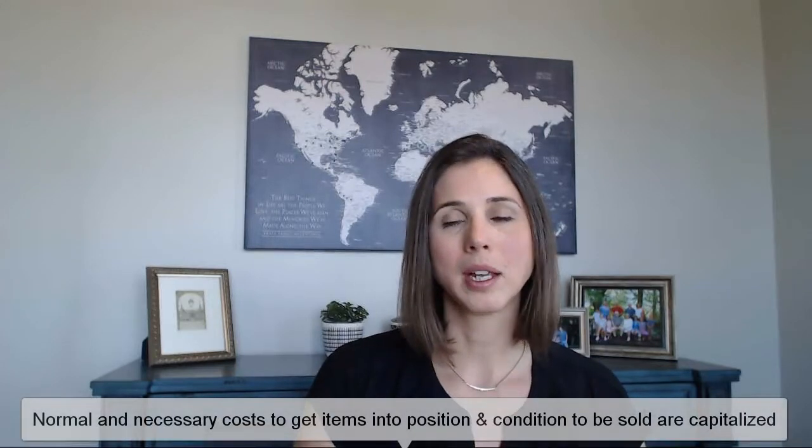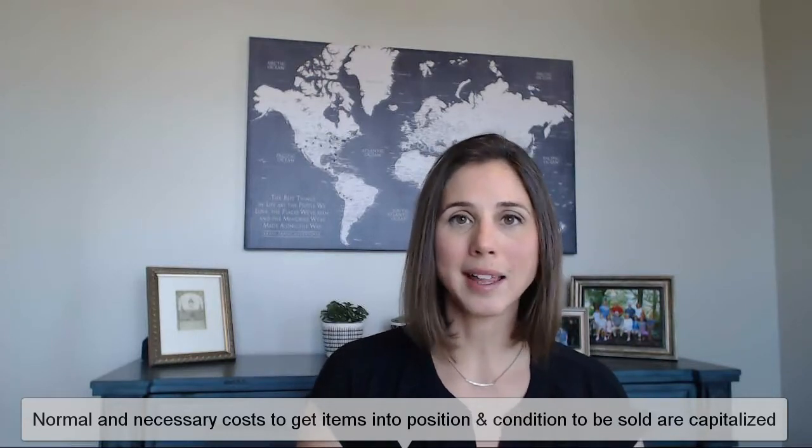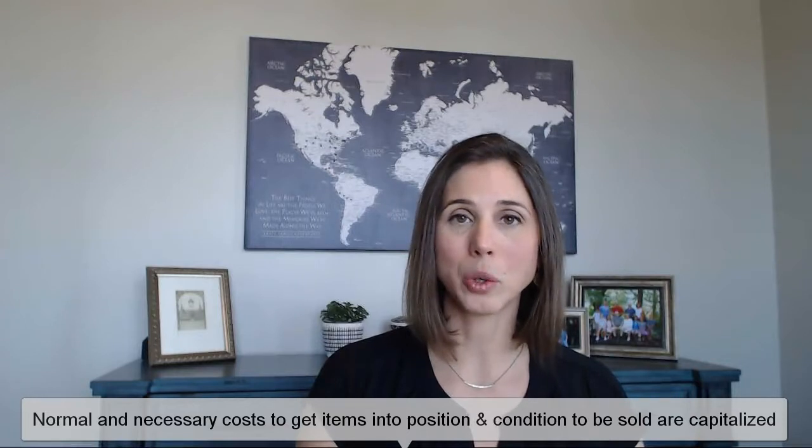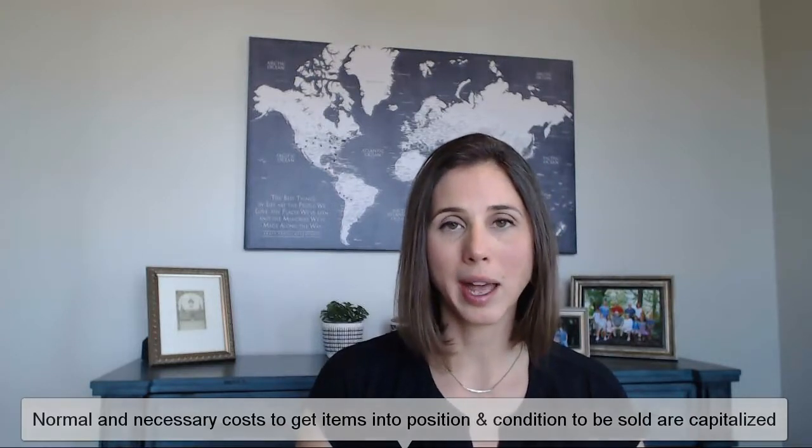We have a very simple but easy rule. And it's very important that we remember all costs that are normal and necessary to get those assets or inventory into position and condition to be resold are capitalized. Again, the point of inventory is to resell it at a profit.